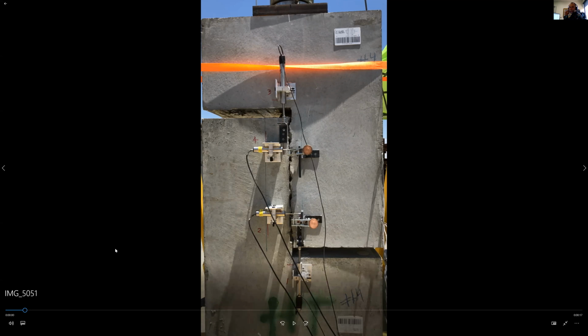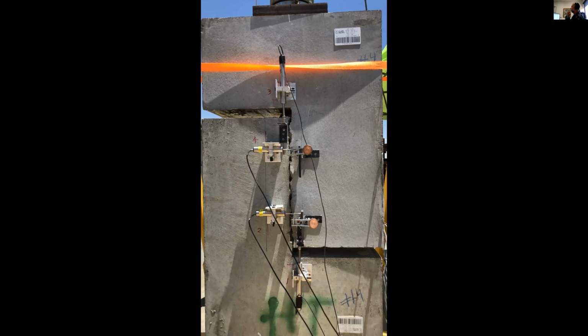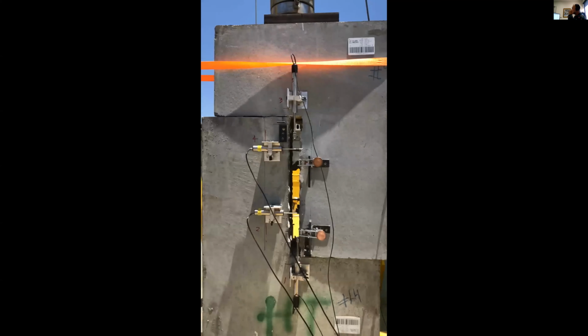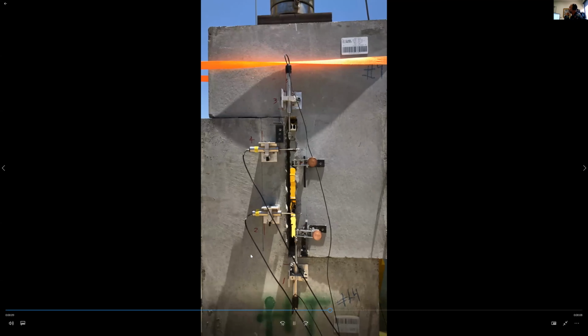So for those who joined just a little late, I'll do it one more time. It's just a few seconds, but keep your eye right there in the middle. That had something like 40, 50,000 pounds on it when it let go right there.